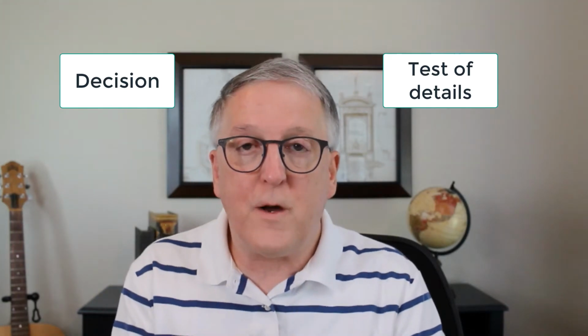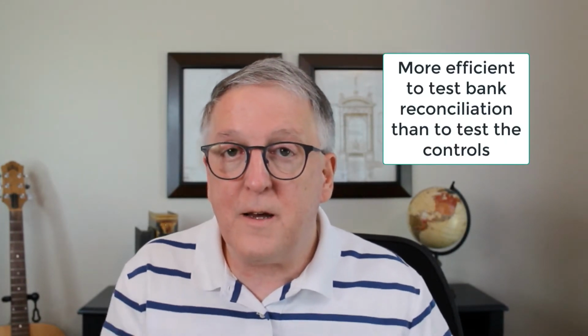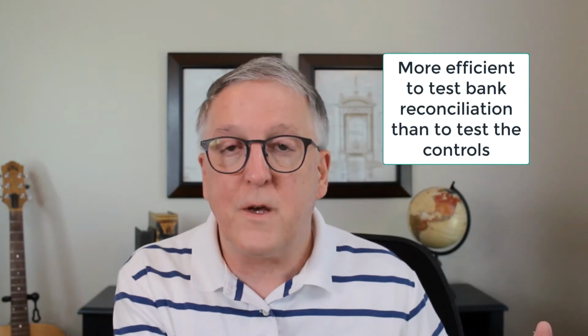Usually at this point, I'm thinking I can do the test of details. In this example for cash, I can look at the bank reconciliations and test those faster than I can test the controls. So I go to high with my control risk because I don't desire to test the controls for effectiveness. Really what I'm saying is I'm going to perform a test of details.